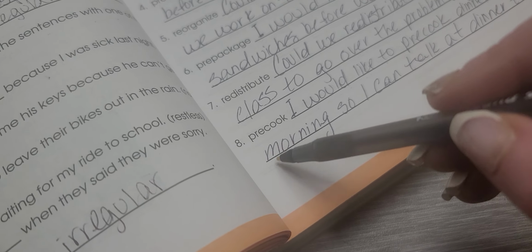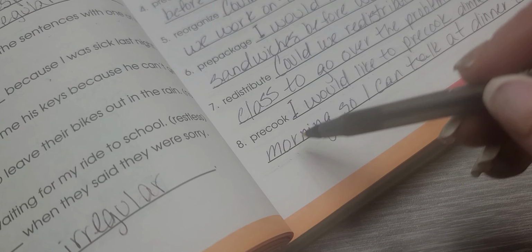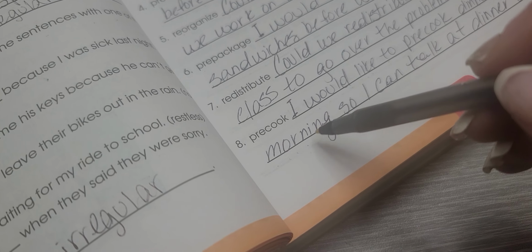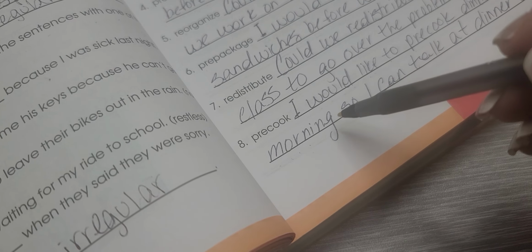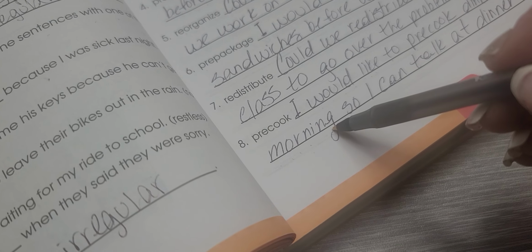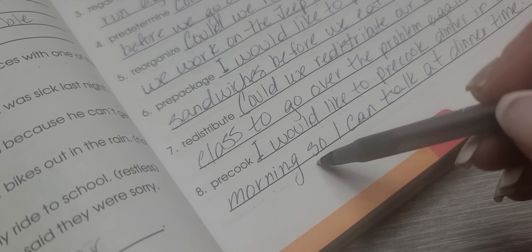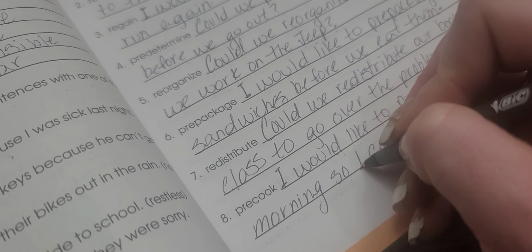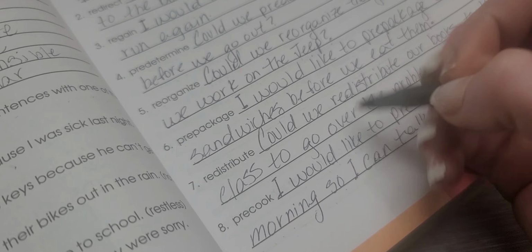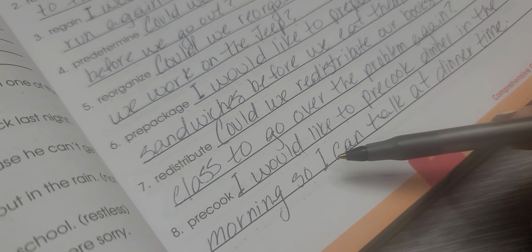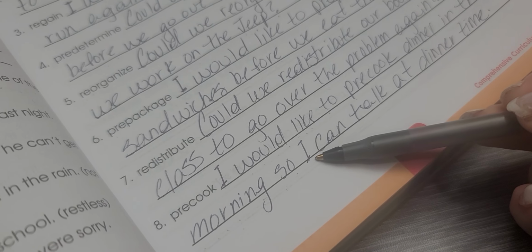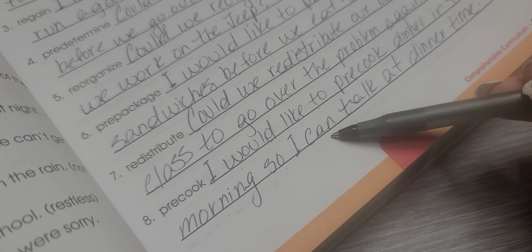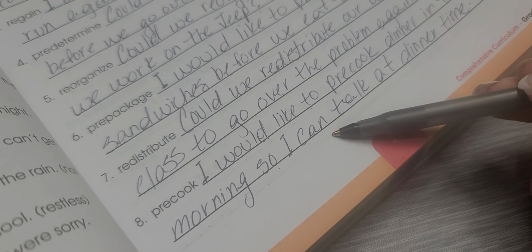Morning, M-O-R-N-I-N-G, morning. So, S-O, so. I, adding a top and a bottom, and because it's all by itself, it's an I, so it's always capitalized. Can, C-A-N, can.